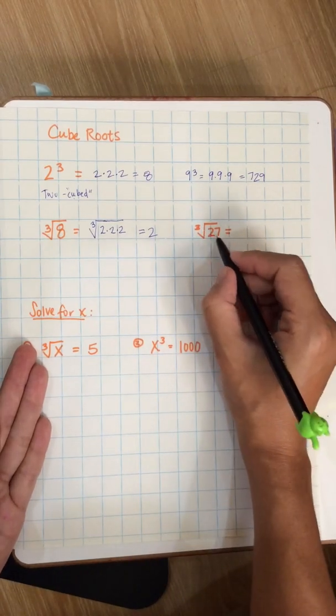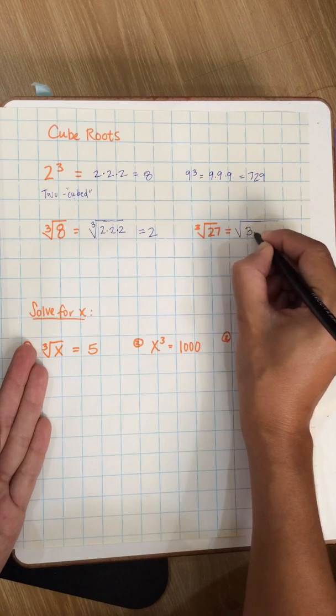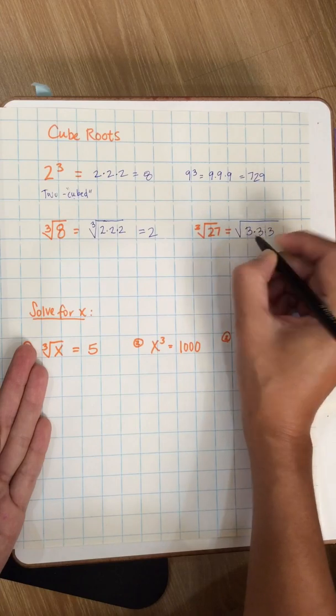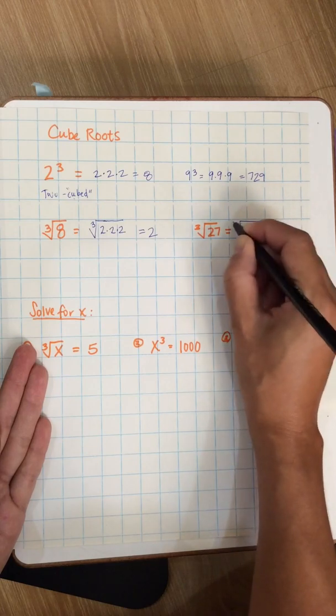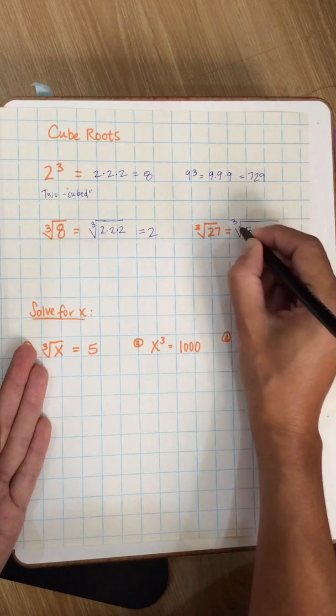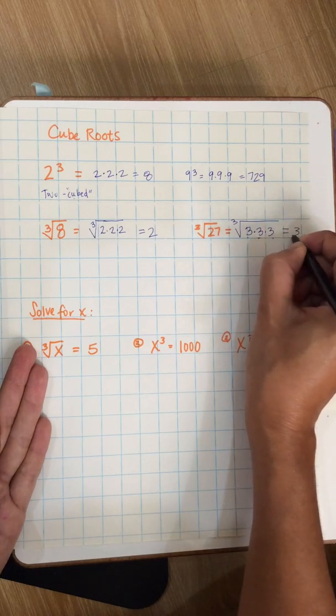What about here? What number times itself 3 times gives me 27? I'm just going to try 3. Does that work? 3 times 3 is 9. 9 times 3 is 27. Yes. So the cube root, we have to make sure to put that little 3 there. The cube root of 27 is just 3.